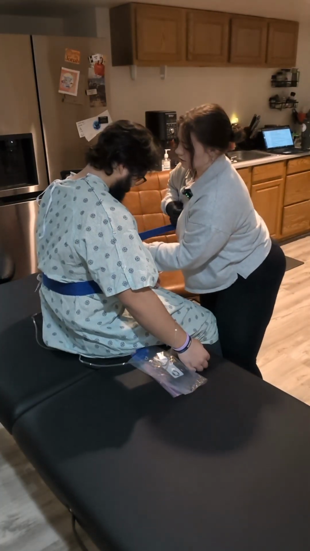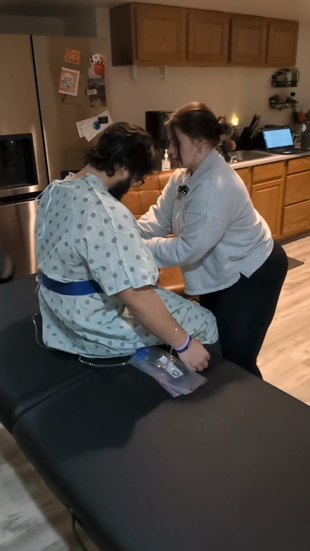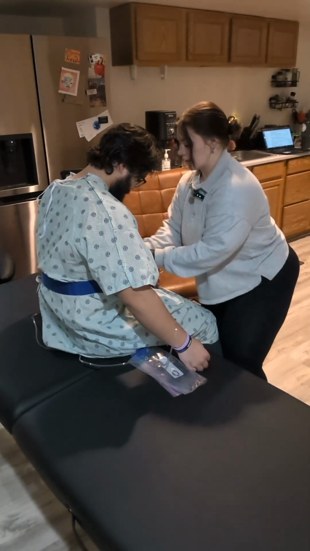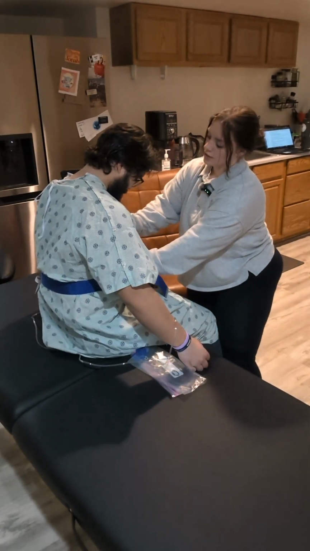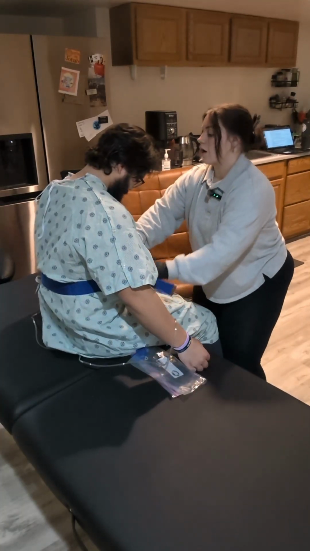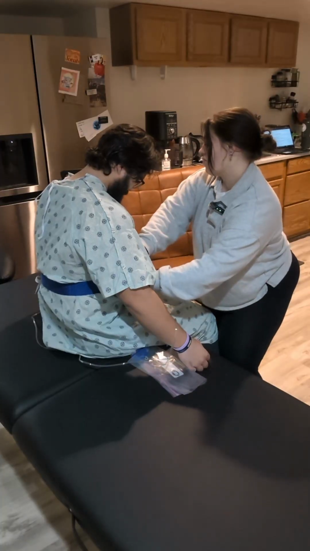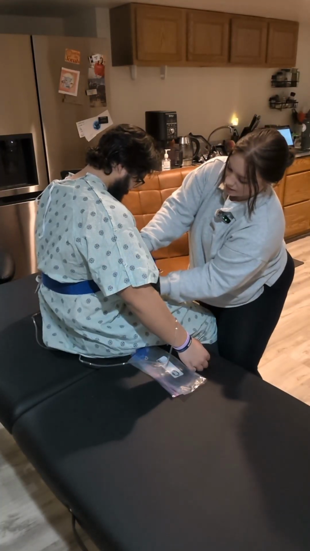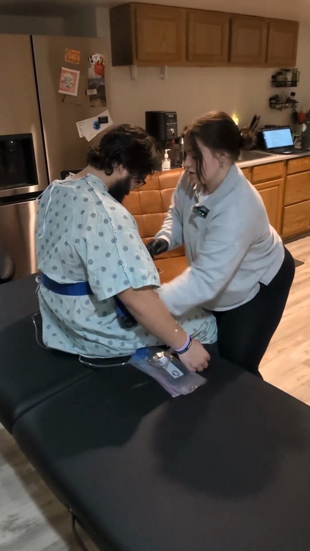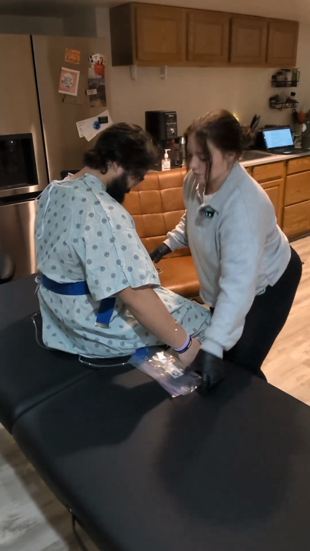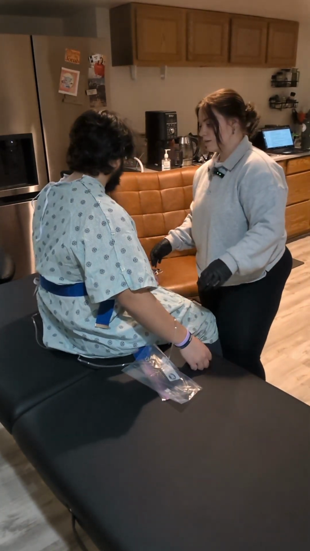This gait belt is just for safety, just because we haven't been up in a little bit, okay? We just want to take precautions. And usually we would use a walker to move and ambulate with you, but today we don't have a walker available, okay? So, do you feel like that's doable?